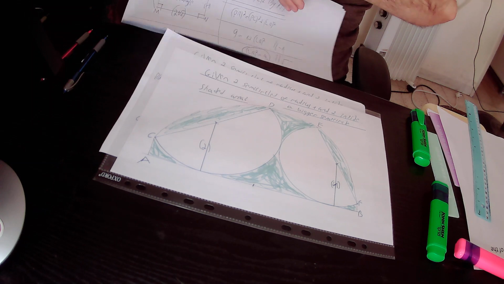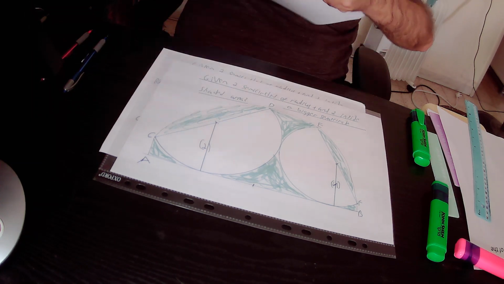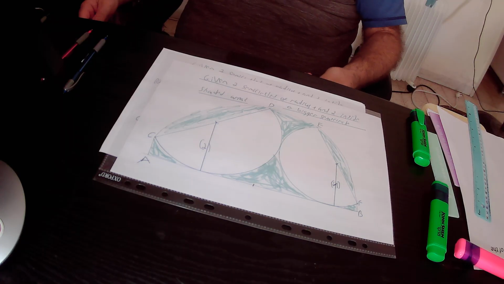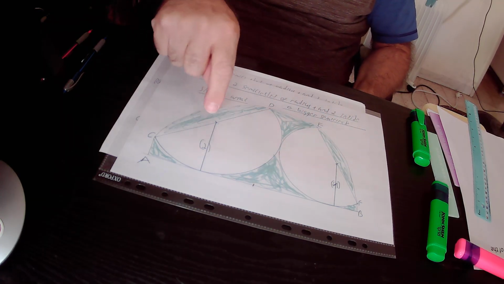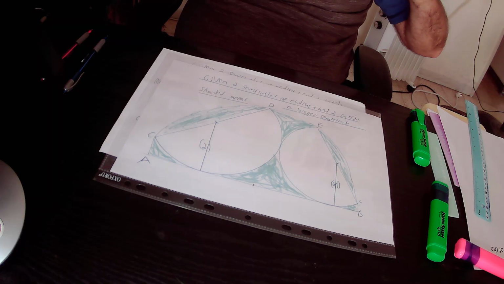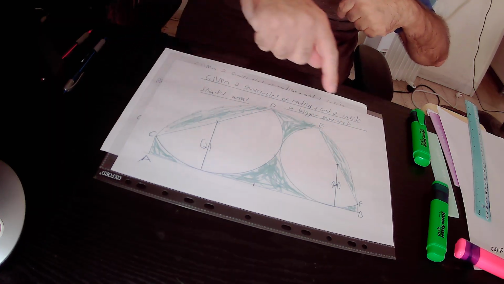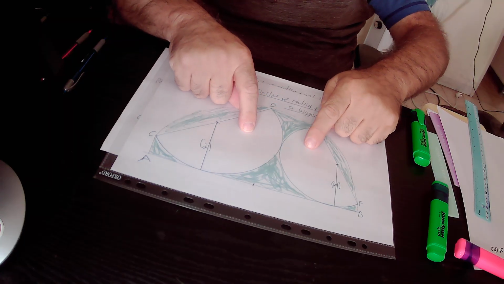So let's repeat the solution of the first question. In the first question, our task was to find the size of this shaded region. In the drawing, we have 3 semicircles. This is the biggest semicircle, and inside it we have those 2 smaller semicircles.